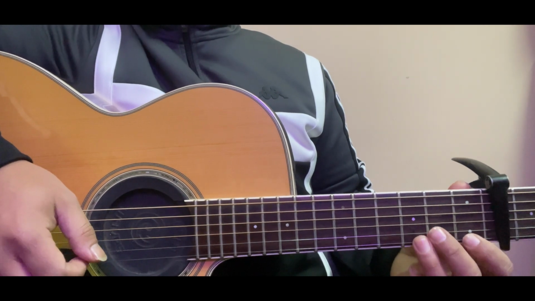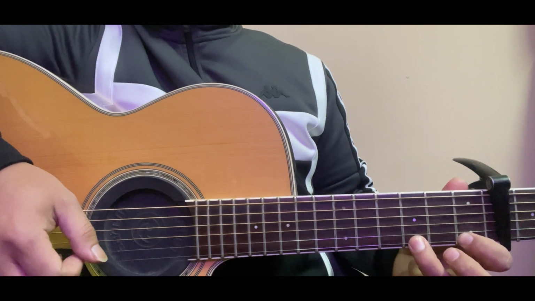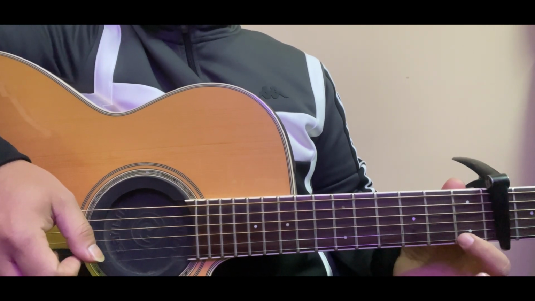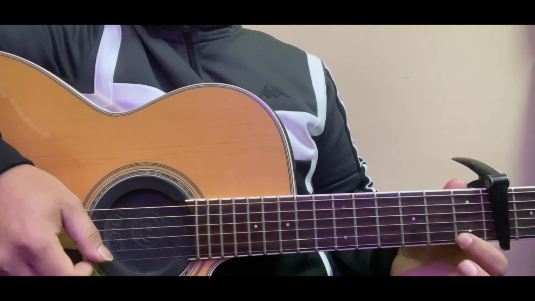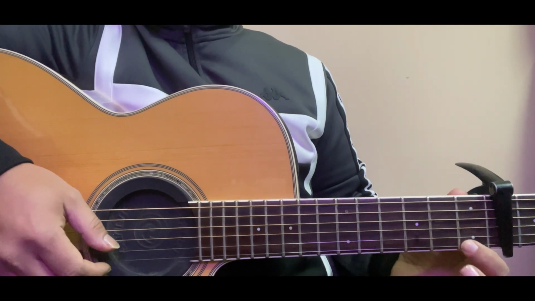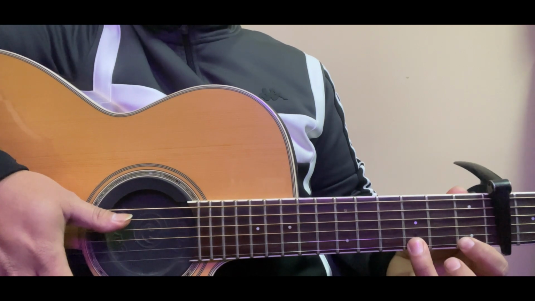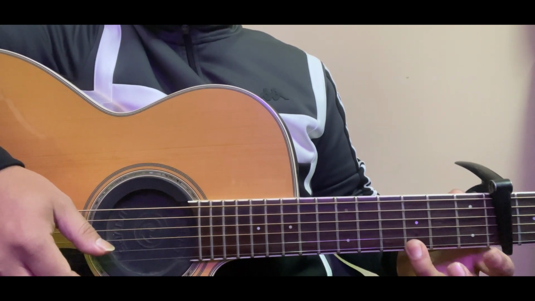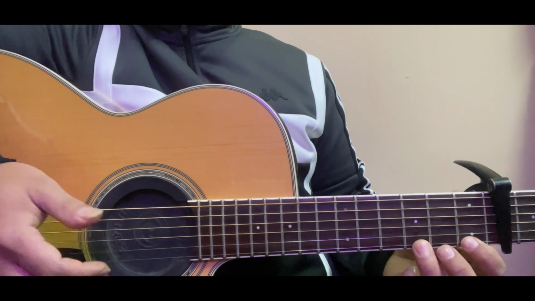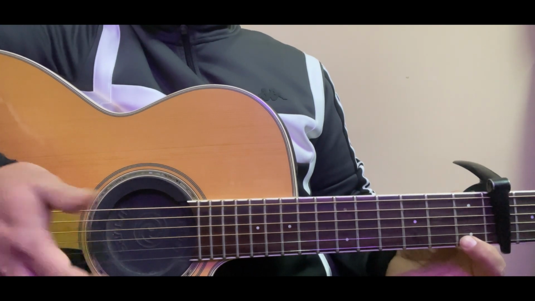This will be repeated twice. So while you play the hammer on for the second time, you have to play the slap. You have to play it with the slap sound like this. Okay. So while you hammer on the third fret of the first string for the second time, here you play the hammer on along with the slap, like this.